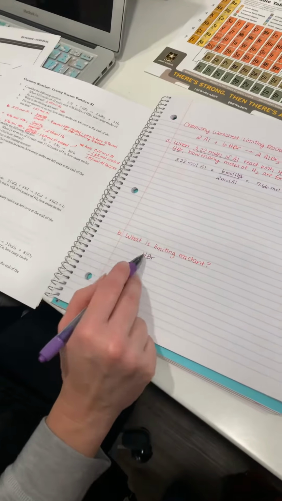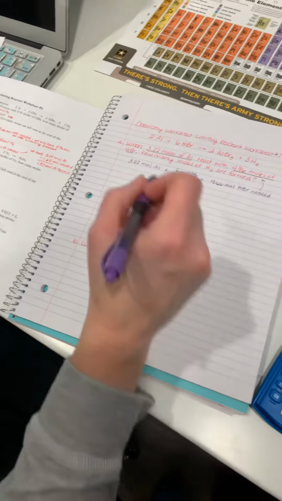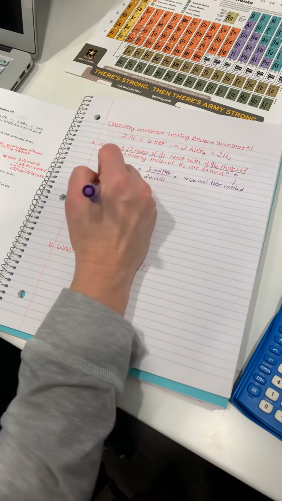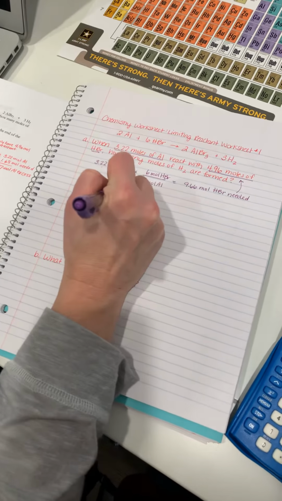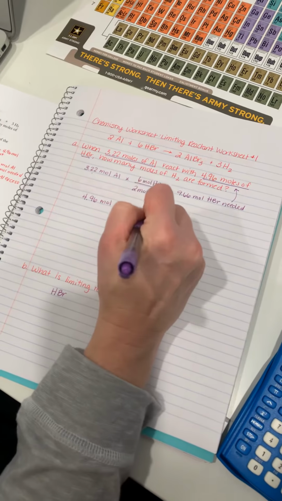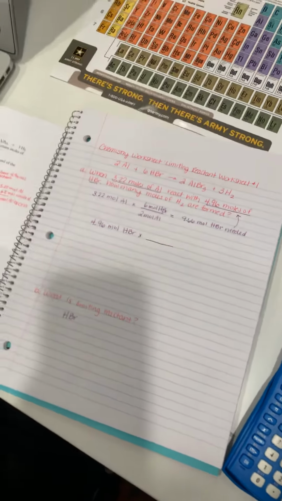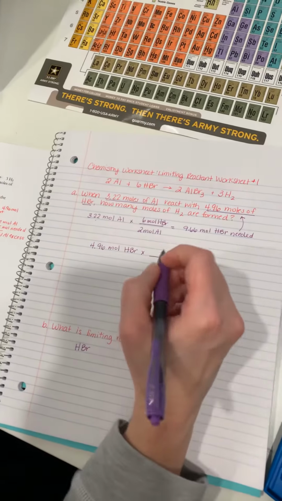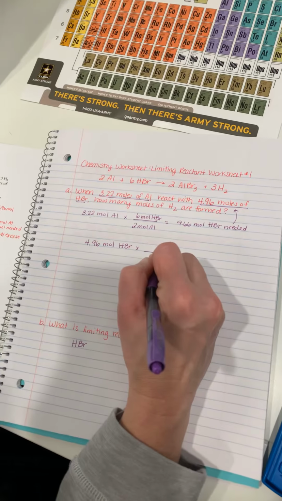So now I'm going to use the HBr amount. I'm going to ignore the aluminum. I'm going to take the 4.96 moles of HBr because it is my limiting reagent, and I'm going to convert that to moles of H2. So again, I need to use my mole ratio to convert.